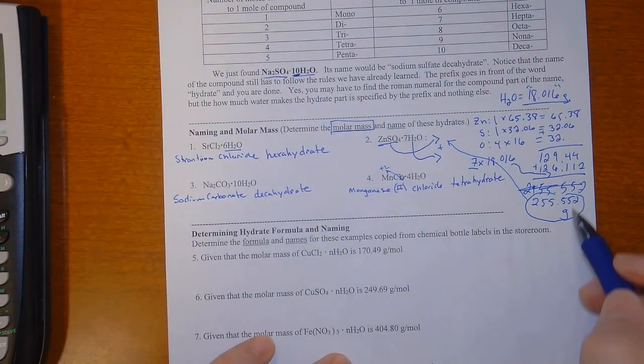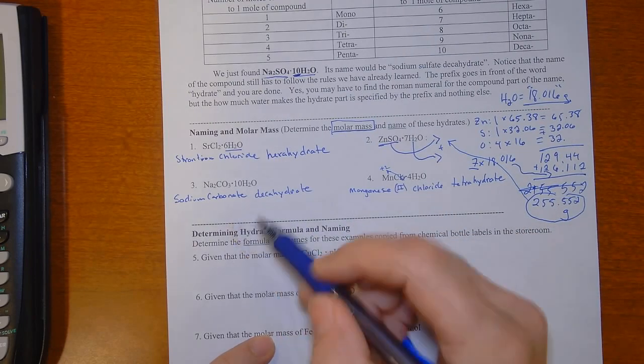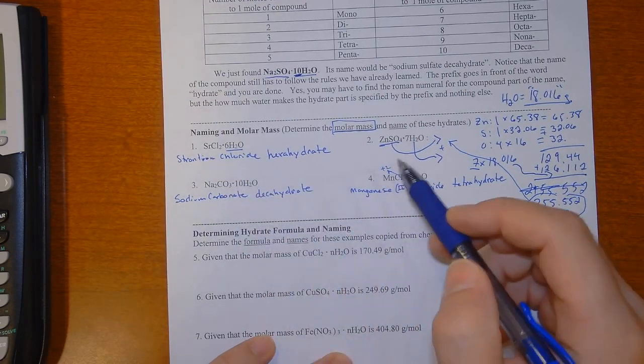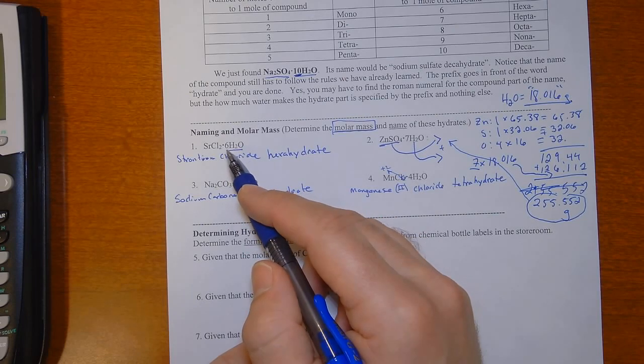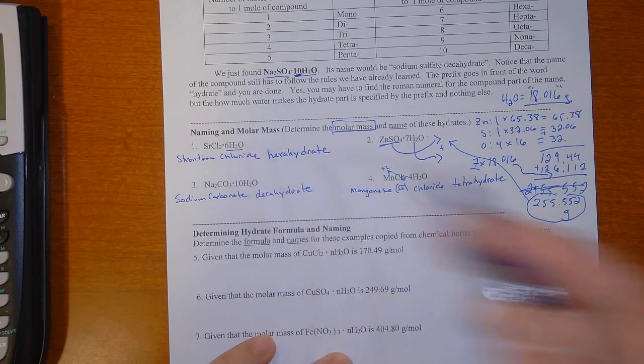Okay, and that's how you do the rest of these. That's just the molar mass, the same process for all of these. You find the molar mass of your salt, add it to the molar mass of the water, with your water's times by how many moles of that you have.